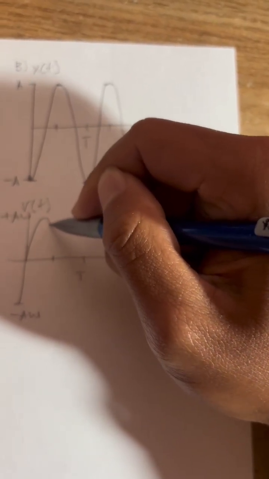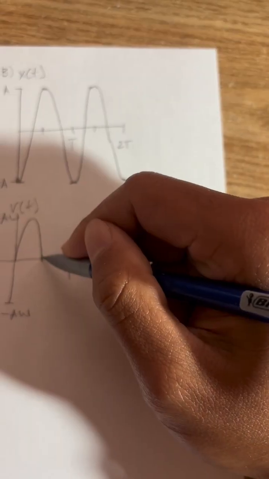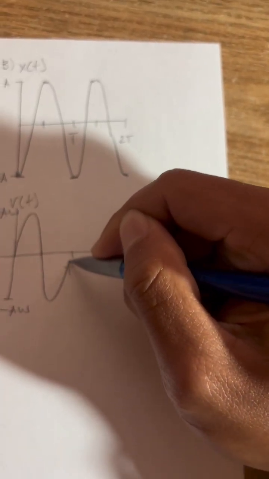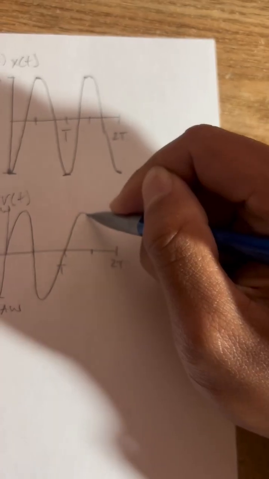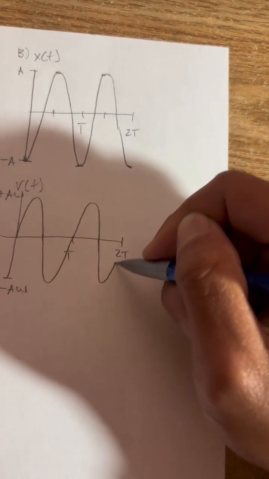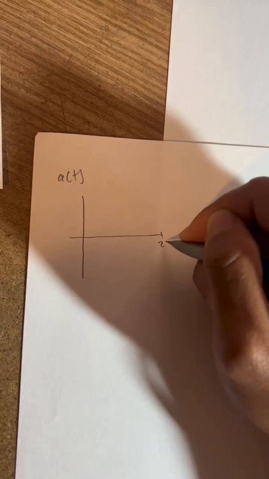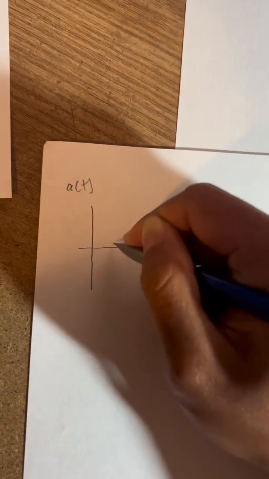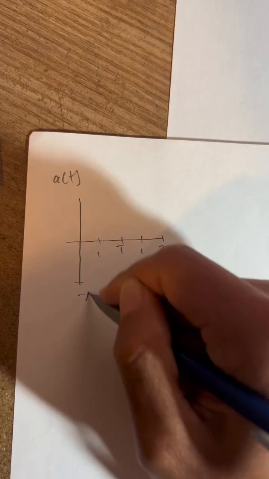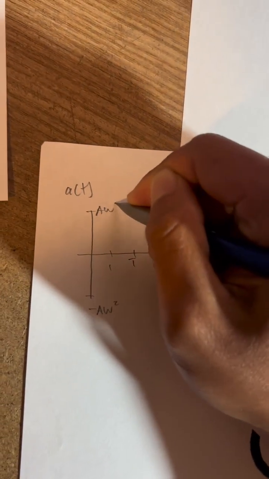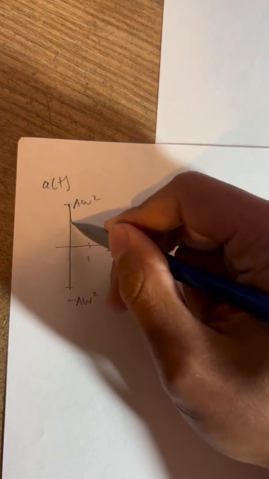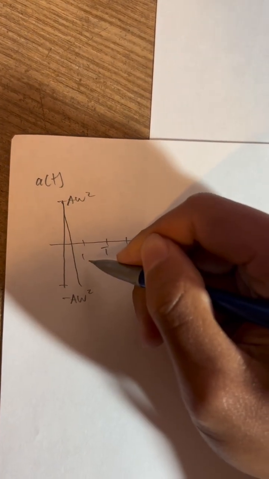So I'm gonna draw like that. And then it's gonna go like this. And then it's gonna match again. Just like that. Okay, I messed up the previous attempt, but our a-t graph is going to be basically the opposite of our x-t graph. But this time we have negative A omega squared and A omega squared. So we're gonna start off right here. We're gonna reach the amplitude this time.